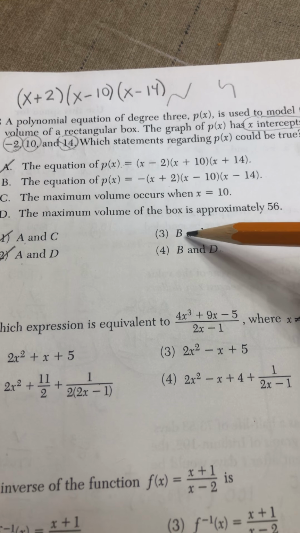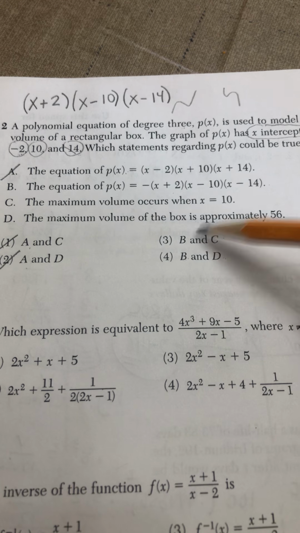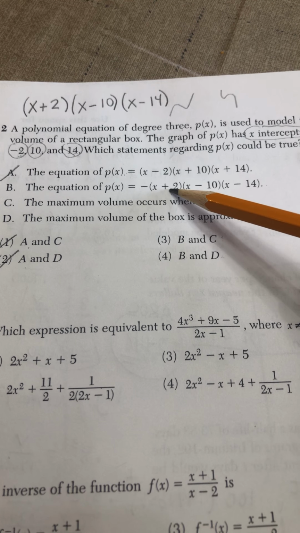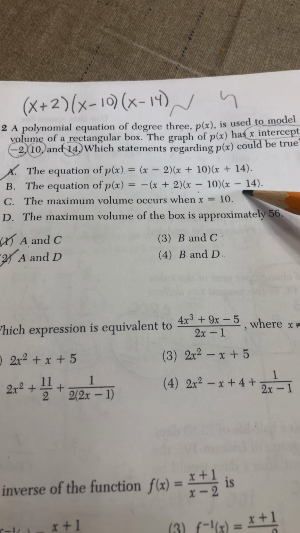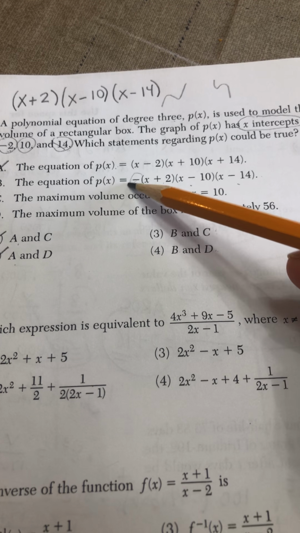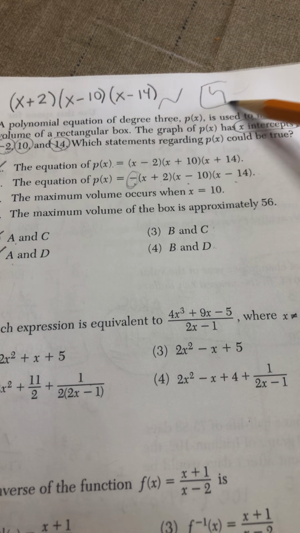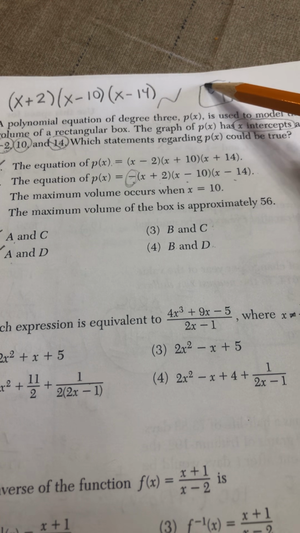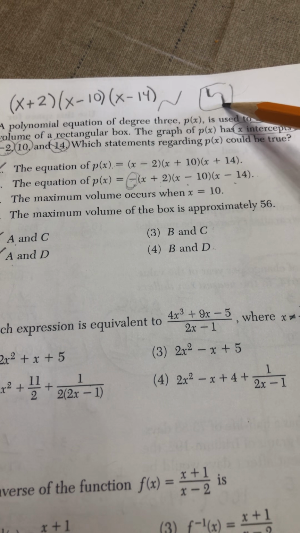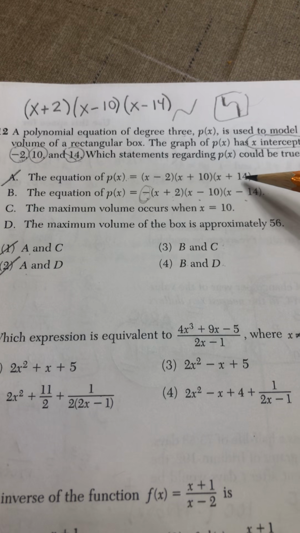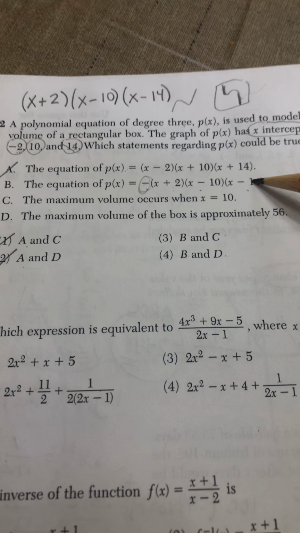So I know that B obviously is correct, and look, it's got the correct factors, x plus 2, x minus 10, x minus 14. Notice the leading coefficient here is negative. That tells me that the graph is going to look like this. Okay, it's going to be going down here and down here at the end. So letter B is absolutely correct. So I'm down to C or D.